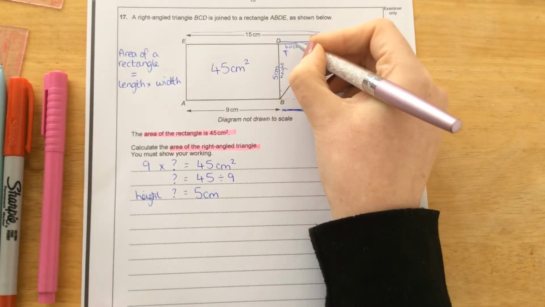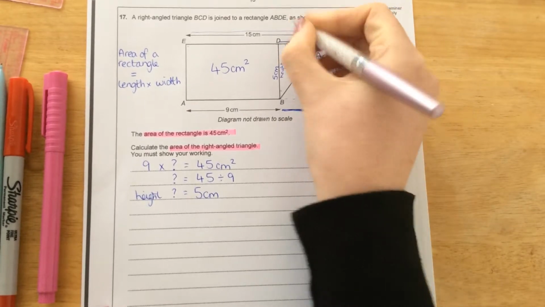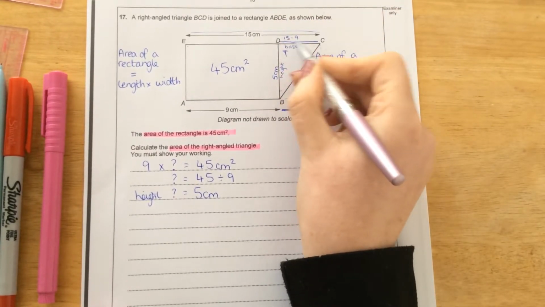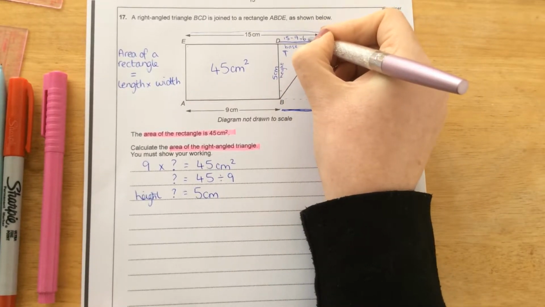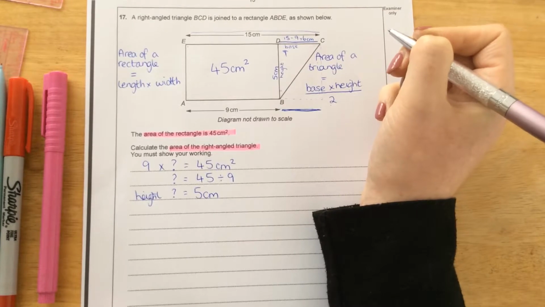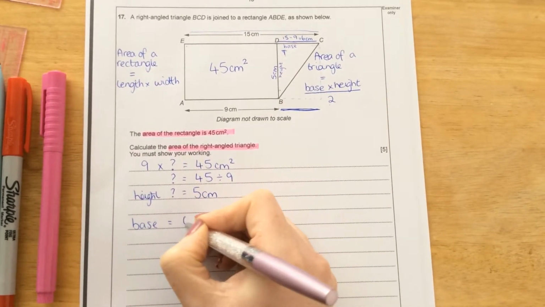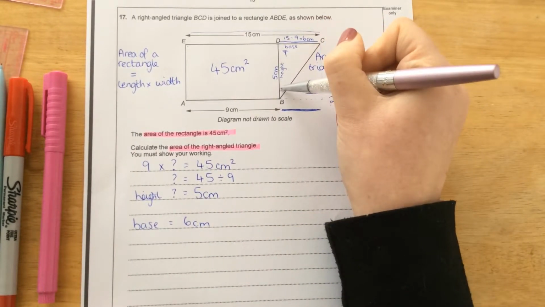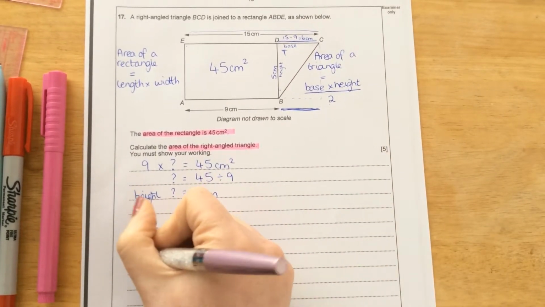So to find the base, I need to do 15, this, take away 9. So 15 take away 9 will give me this gap. So I know that that gap must be 6 centimetres. So now I've got the height of my triangle and the base of my triangle, I can work out the area.